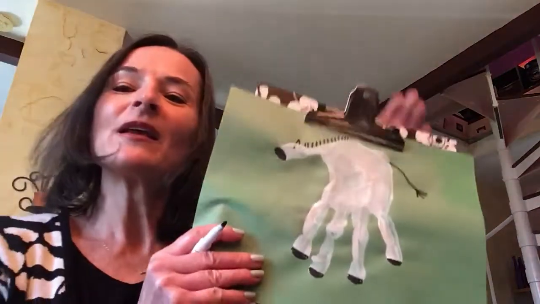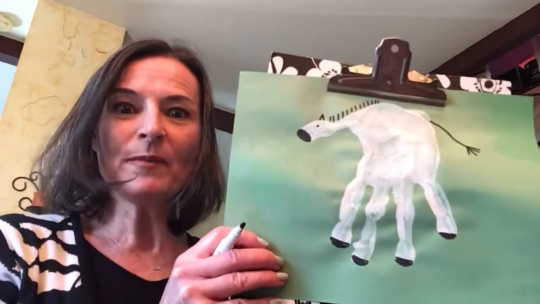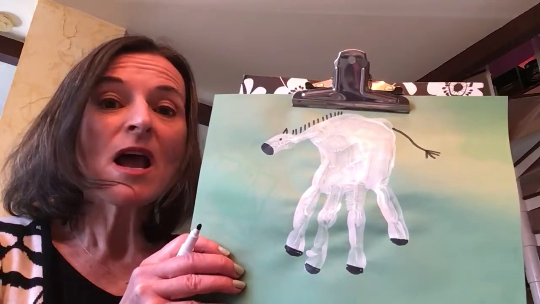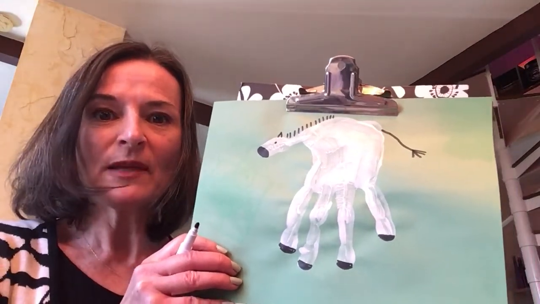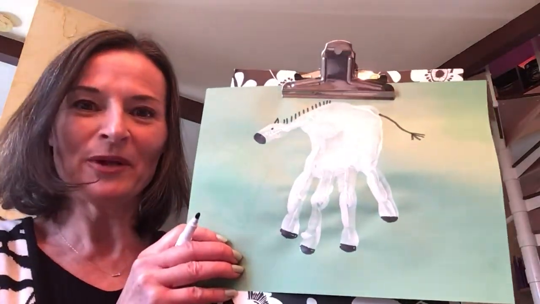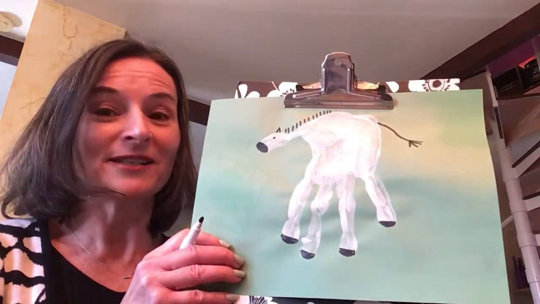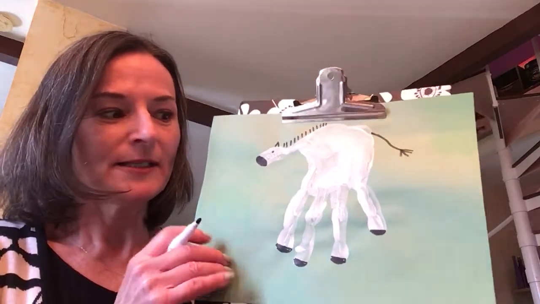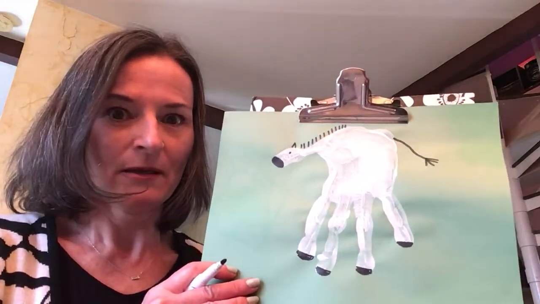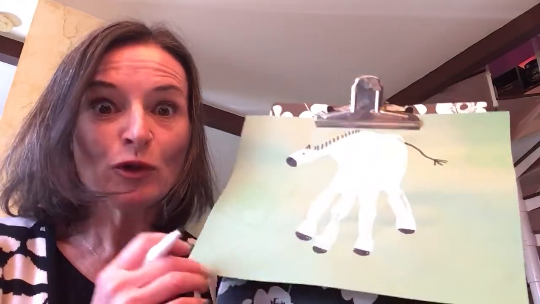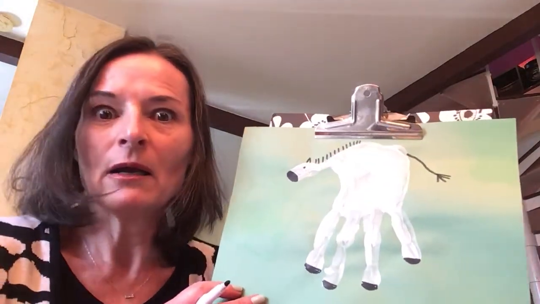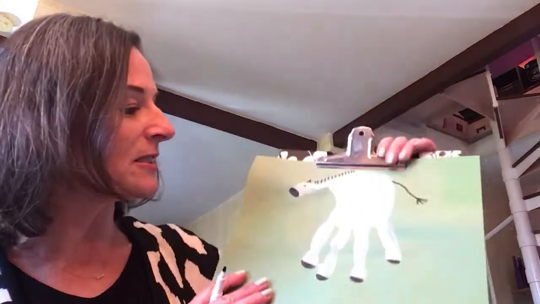There's my zebra tail. But this is missing the most important part. It's missing the stripes. Here's a fun fact. Every zebra is different. Every zebra has different stripes. They're like fingerprints. They're all unique, just like people. And this is an even more interesting fact. Zebras have white hair with black stripes. But you're not going to believe this. Their skin, like if you shaved part of a zebra and looked at its skin, is black. Who knew? So we're going to make some stripes.